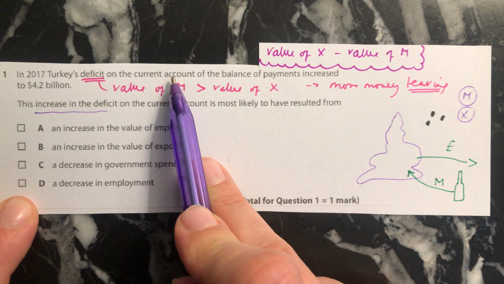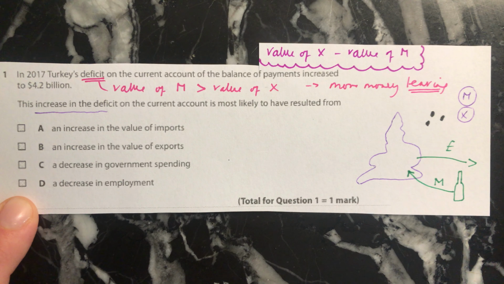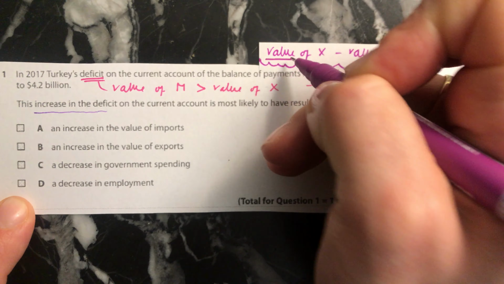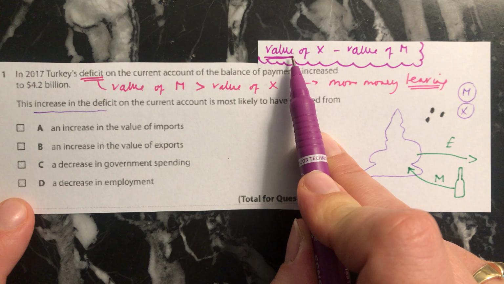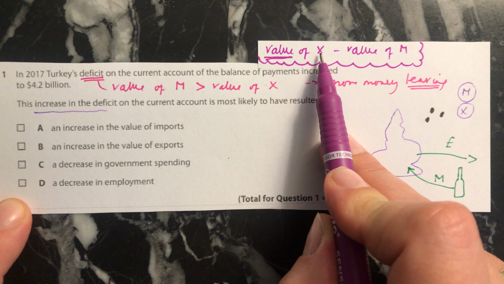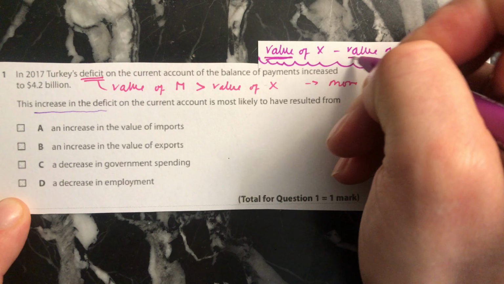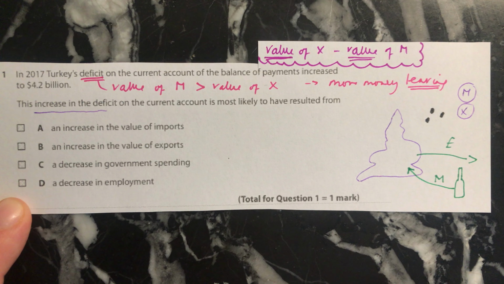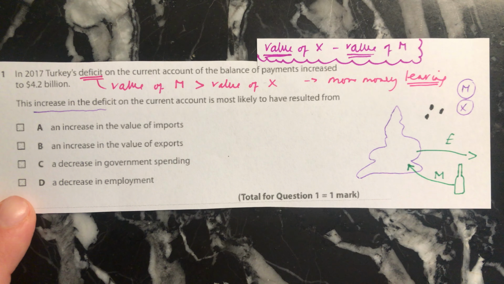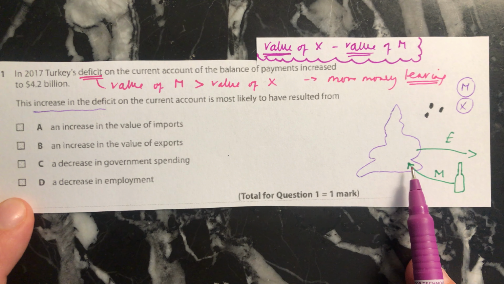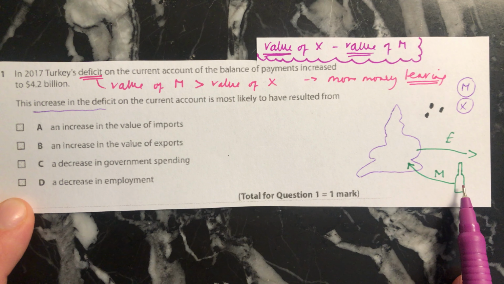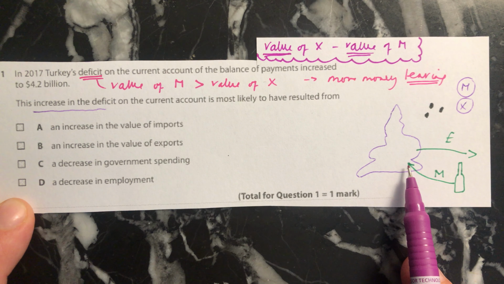So we know that the current account of the balance of payments in general is looking at the value. That's very important. So that is the price times the quantity. So the value of the exports take away the value of the imports. And remember, when you have exports and imports, it's like something's being thrown into a country if it's imported. So like this bottle of wine is imported into the UK.